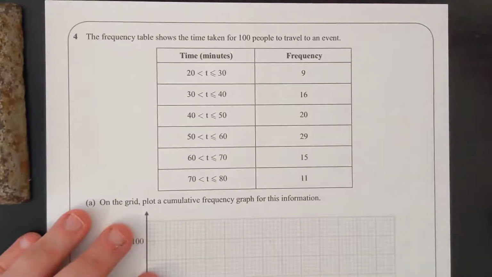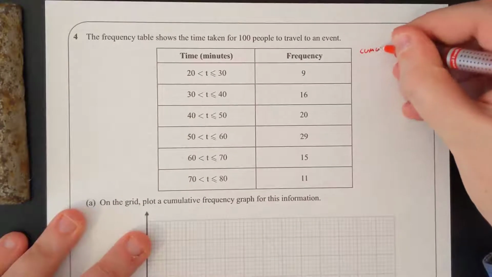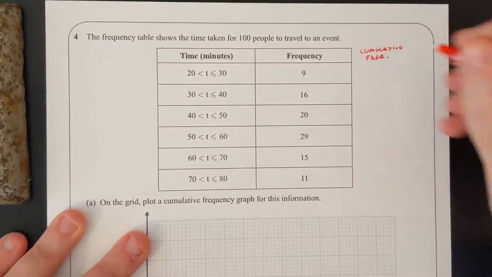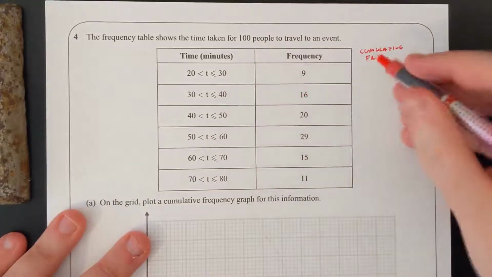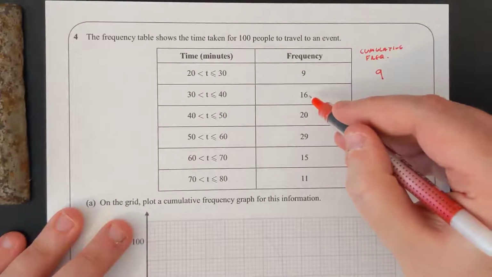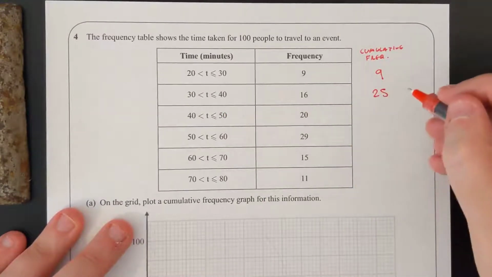So cumulative frequency is how many up to that point. So if I add another column to my table, cumulative frequency, how many up to 30? And there are 9. But then how many up to 40? Is that 16 plus that 9? They're all below 40. So it's 25.